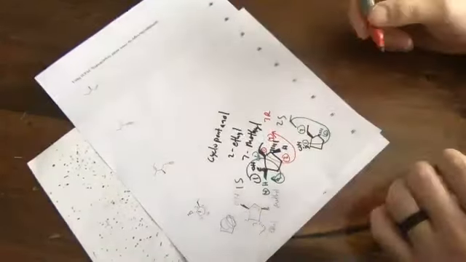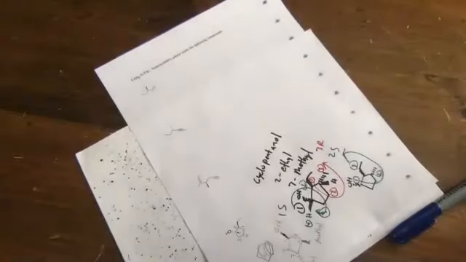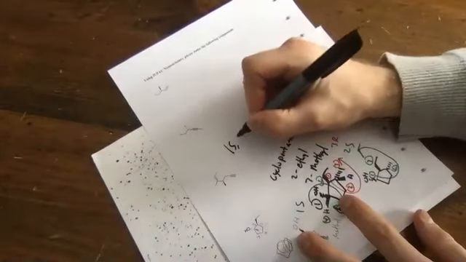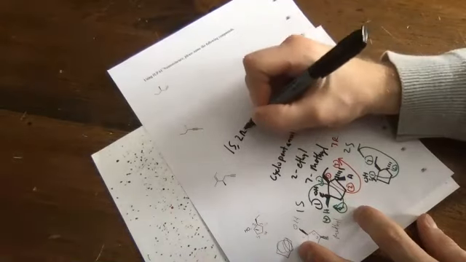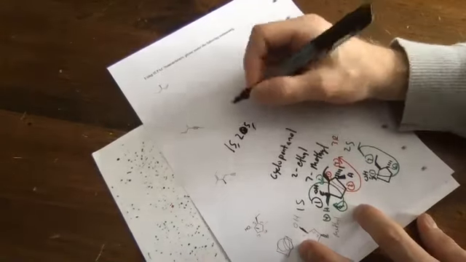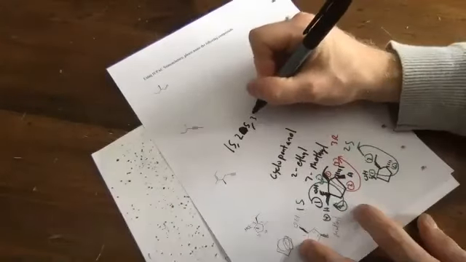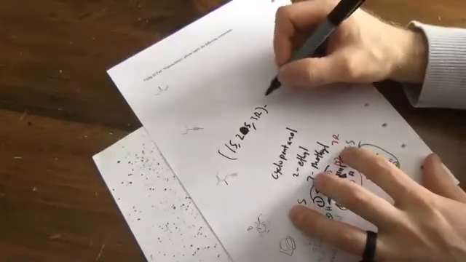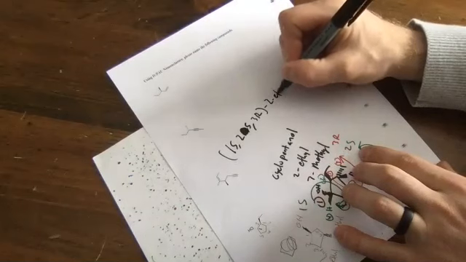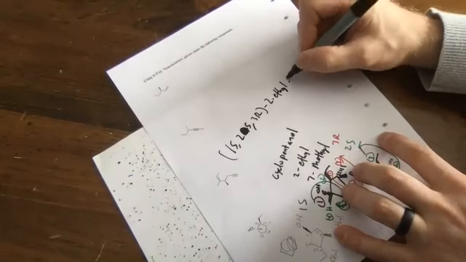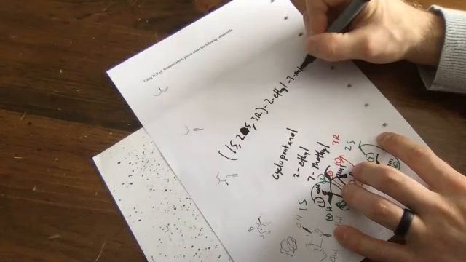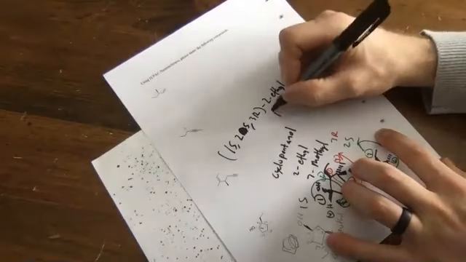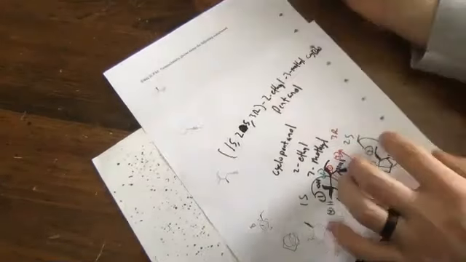Putting it all together, I'm going to write it up top because I'm going to run out of room if I don't. This should be 1S, 2S, whoops, I got ahead of myself. 3R, E comes before M, so 2-ethyl, 3-methyl, cyclopentanol.